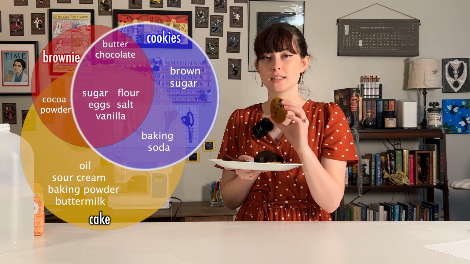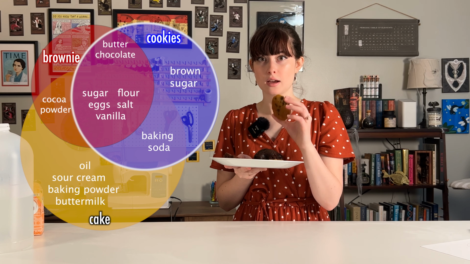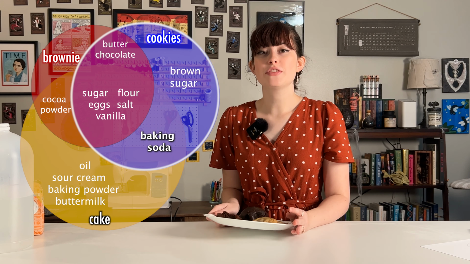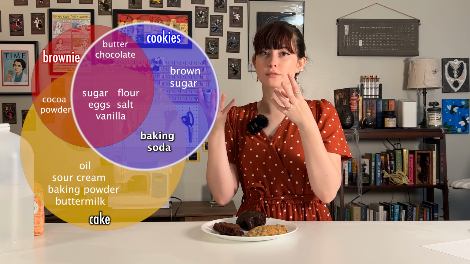cookies have that the brownies don't have is baking soda, or a leavening agent. And what this does is it provides a little bit of lift.